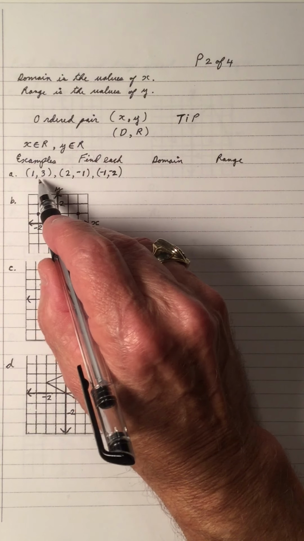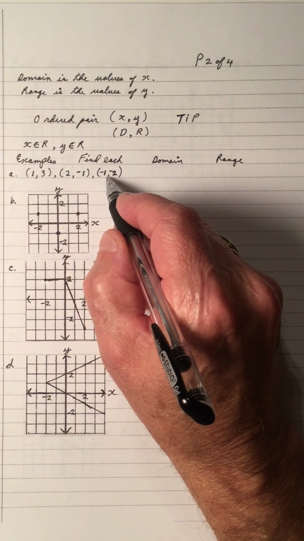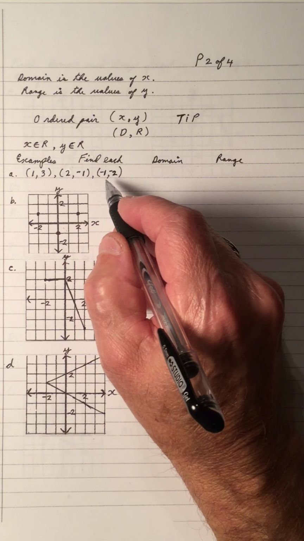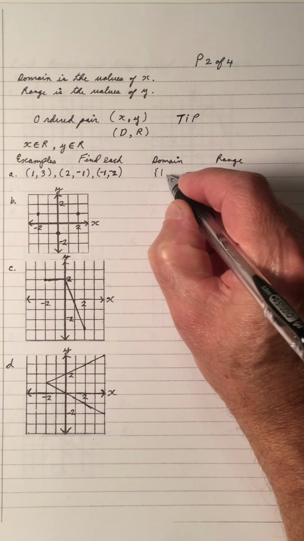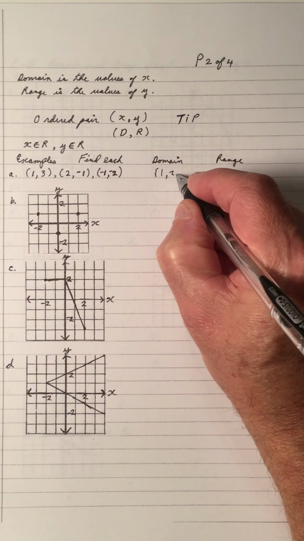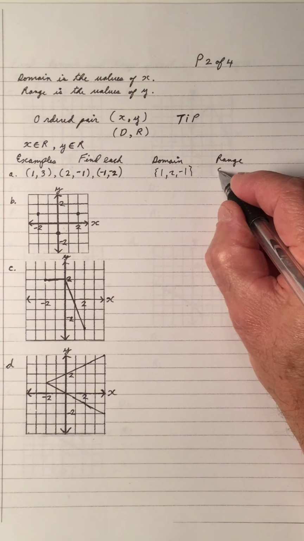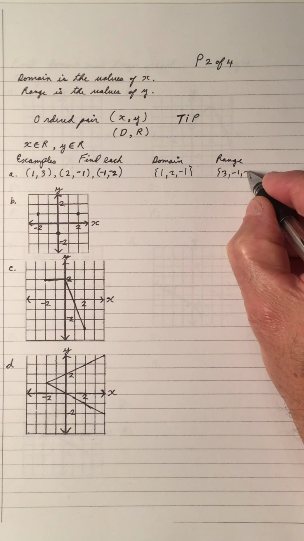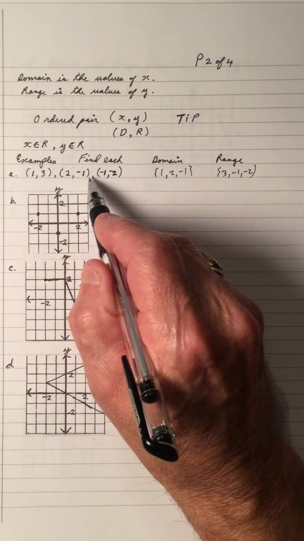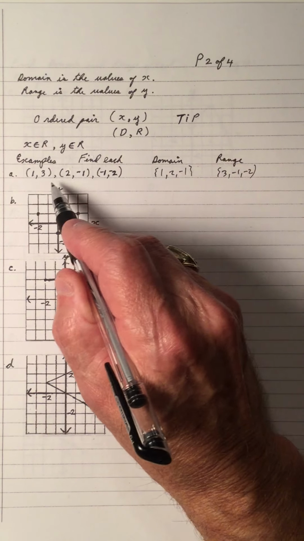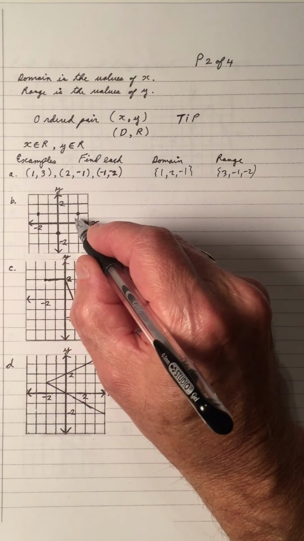Here we go. If you look at the ordered pairs, non-linear, if you plotted these on a graph, you would find that they would be separate, and I'll show you that in a minute. But the domain is the x values, which is 1, 2, and -1. And the range is the y values, which is 3, -1, -2. So that's the same as with a linear. But again, graph these on a grid, and you'll see that you can't have a line passing through all 3 points. That's why I call it nonlinear. Notice that these points are nonlinear.